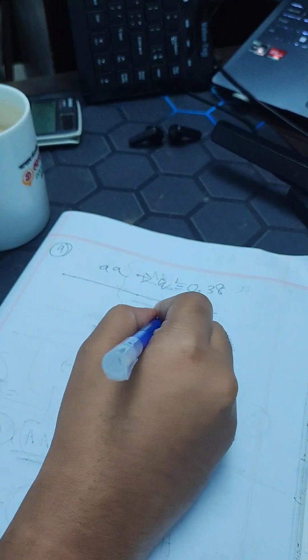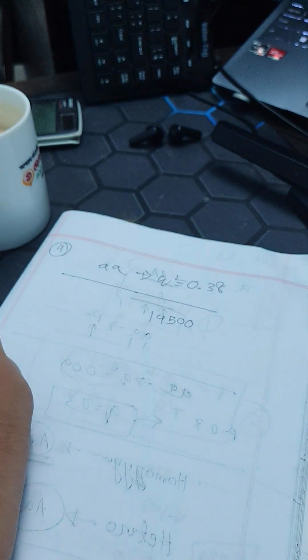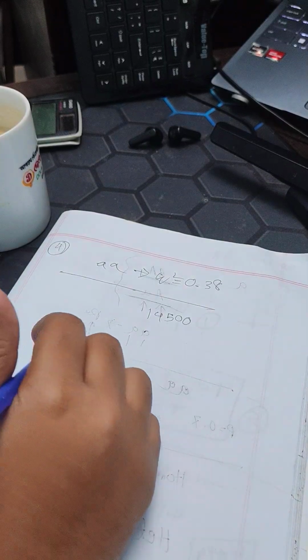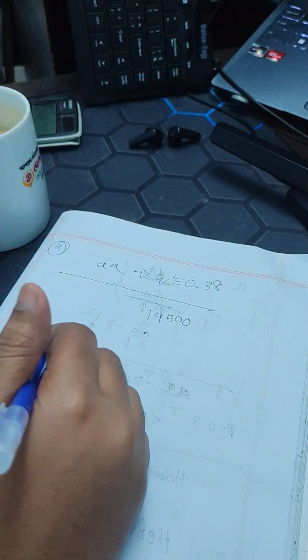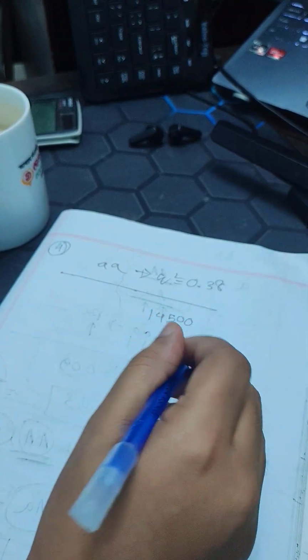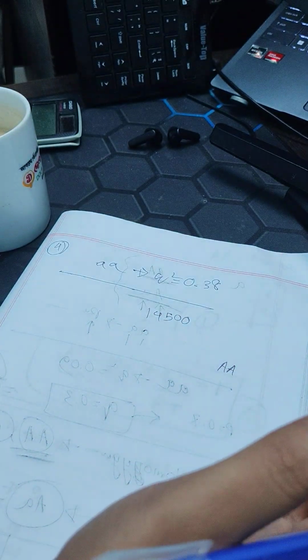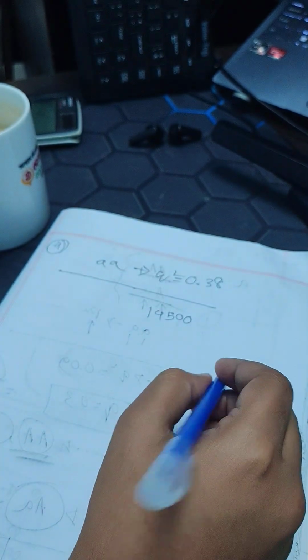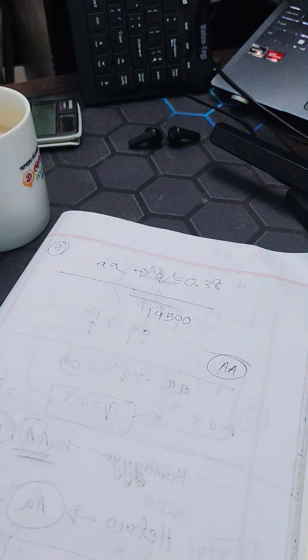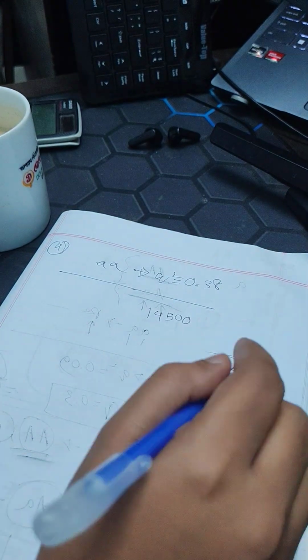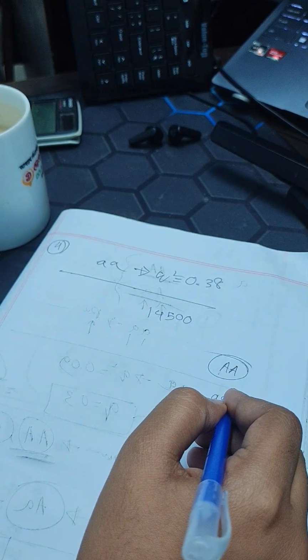The total population is 14,500. We have to find out the percentage of homozygous dominant. Homozygous means AA or small aa. Dominant will be AA individuals and heterozygous individuals, and homozygous recessive individuals.